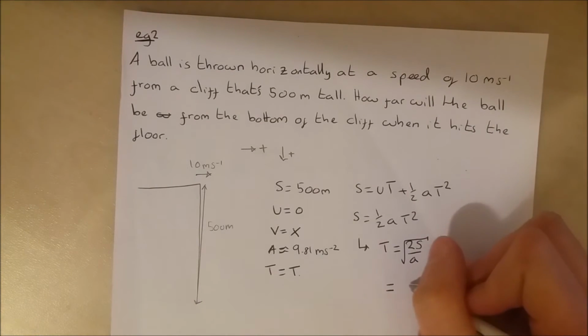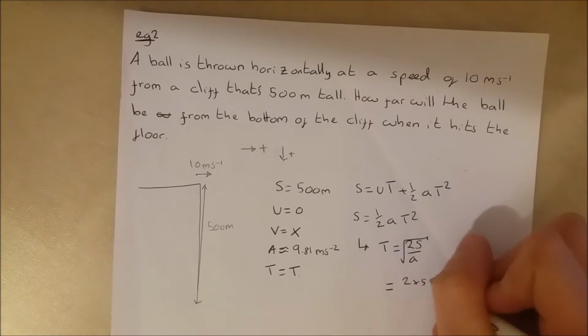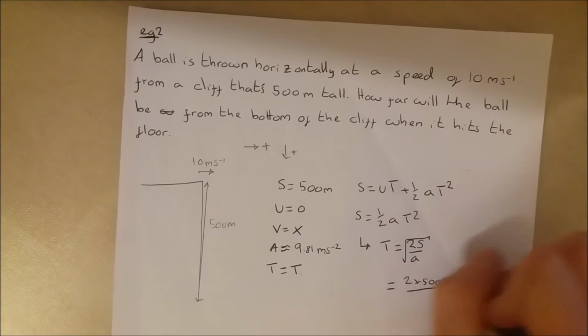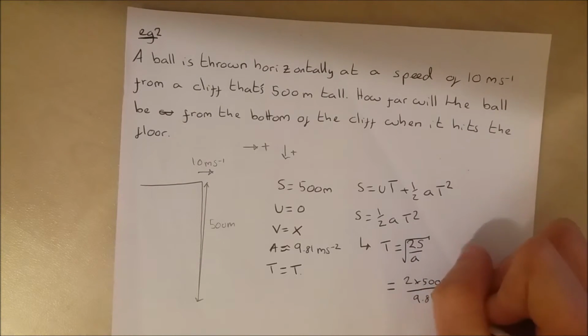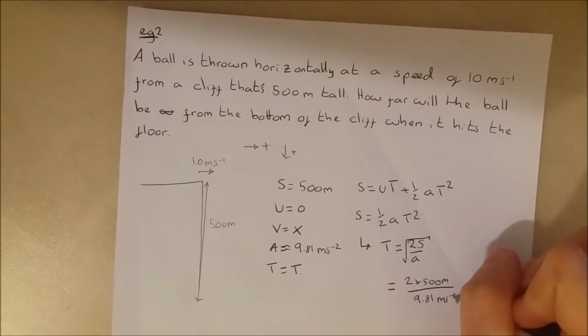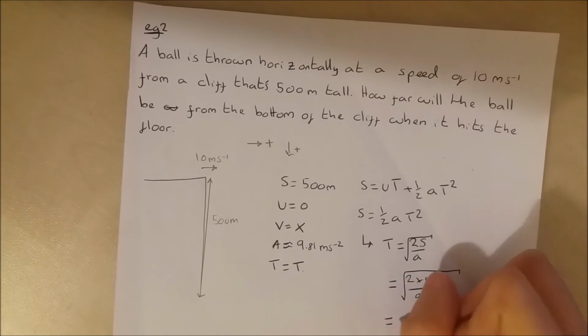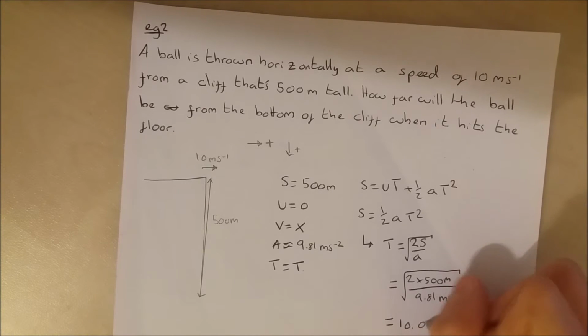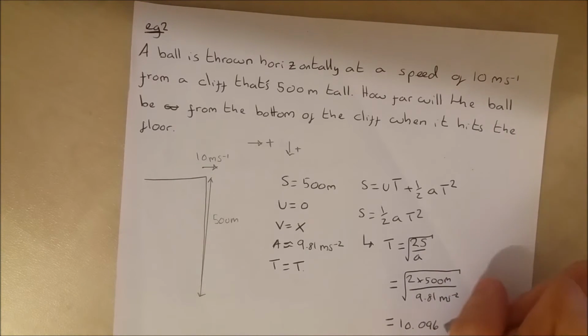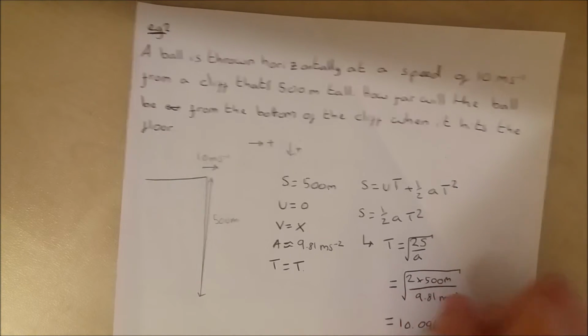Putting in the numbers, you have 2 times 500 meters divided by 9.81 meters per second squared, square rooted, and that gives you 10.096 seconds, which is approximately 10 seconds.